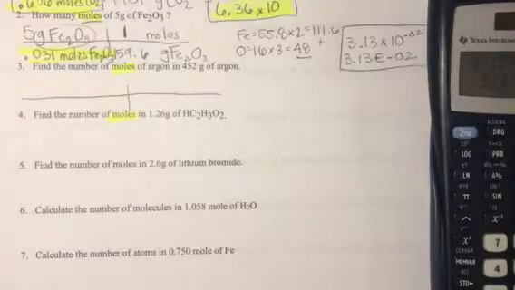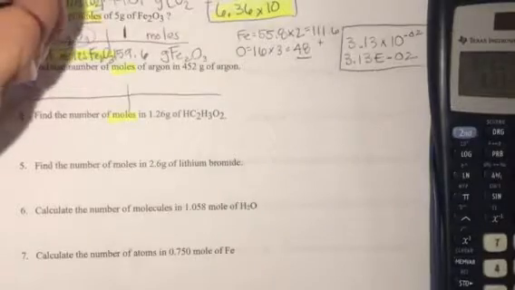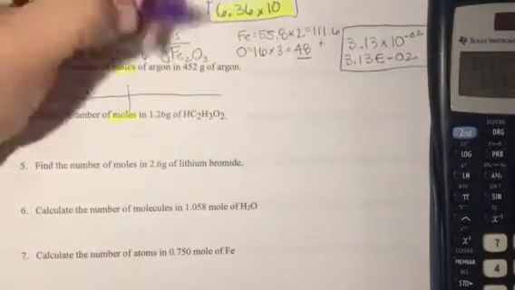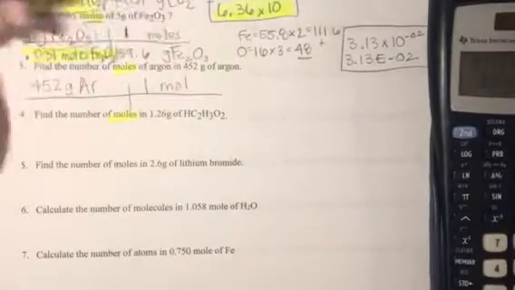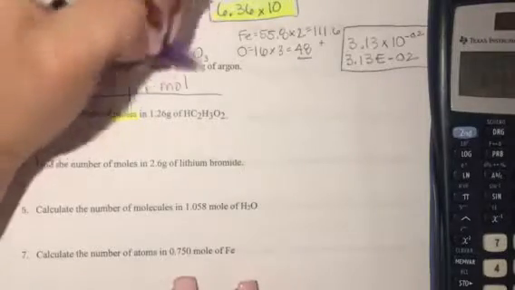Number 3, find the moles of argon. I was given 452 grams of argon. I want moles. The mass of argon is 39.9.